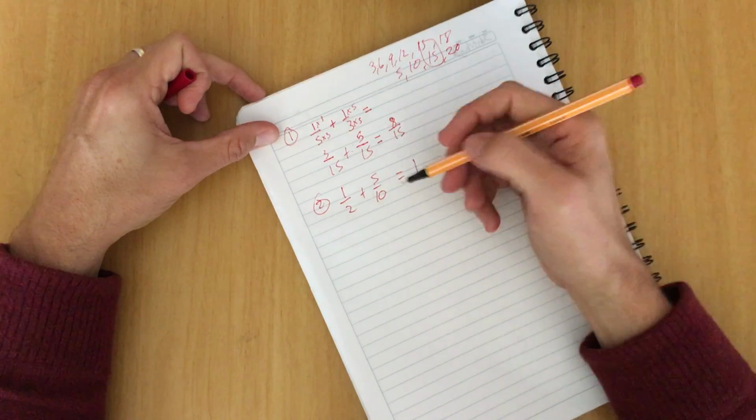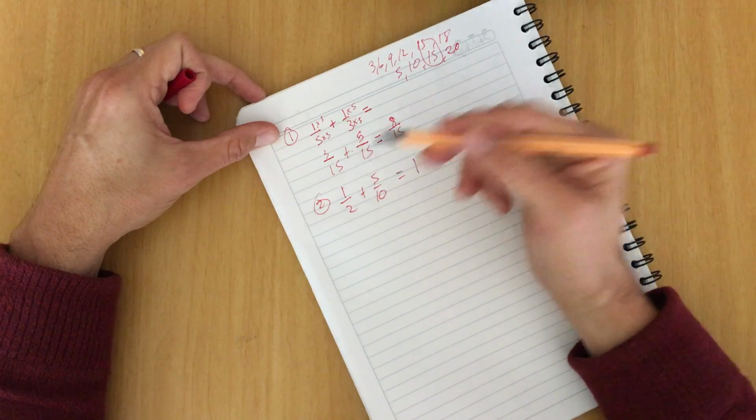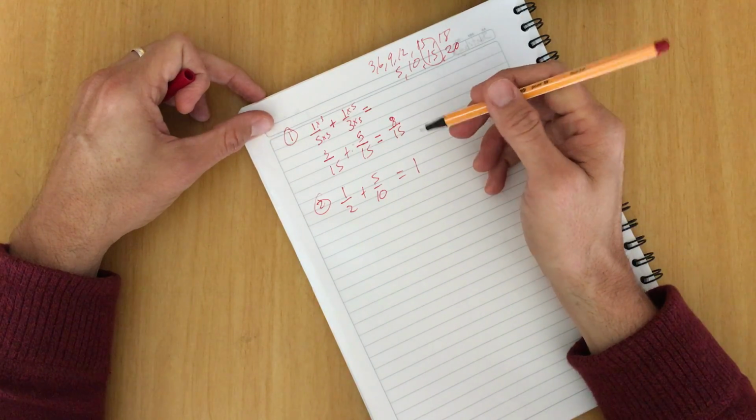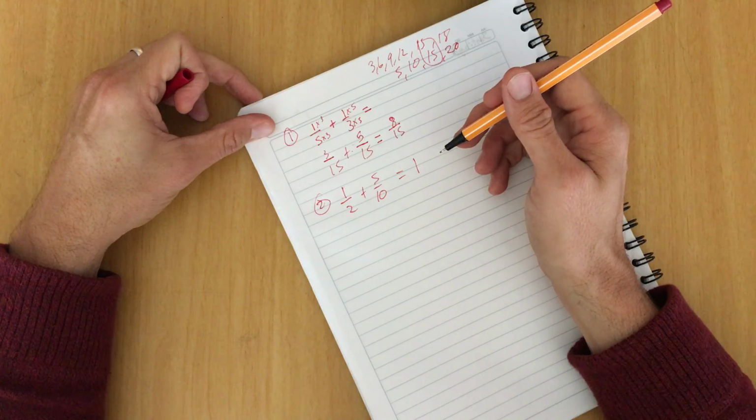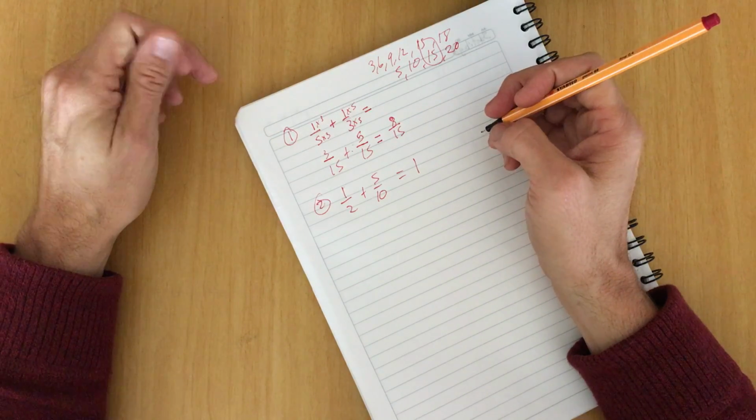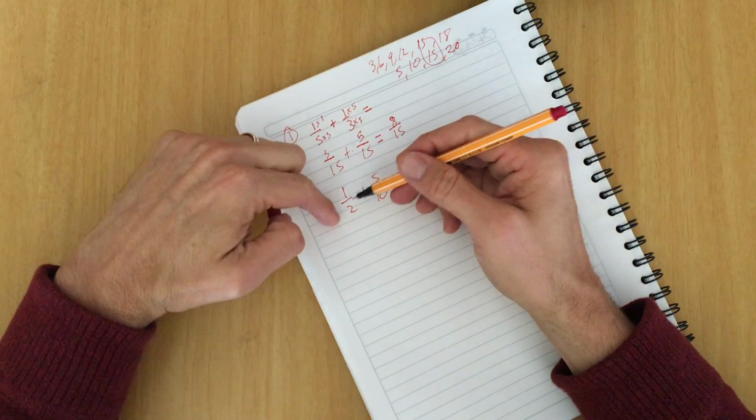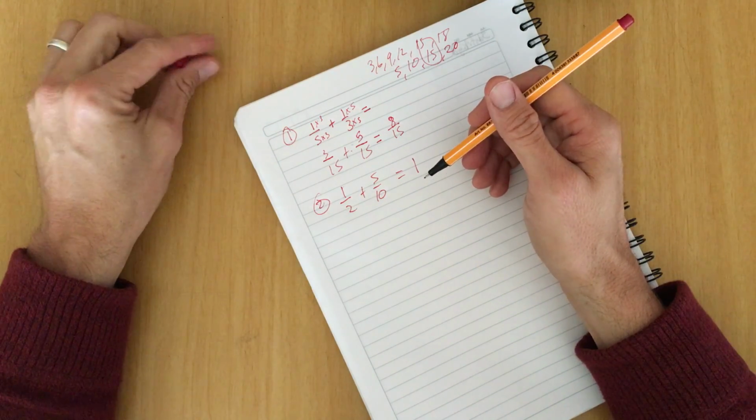If your first reaction was to change this to tenths and multiply by 5 and then get 10, 10, I don't know what that is. That's a lack of number sense. So you're struggling with number sense. Okay, so this is just a half plus a half, and that equals a whole.